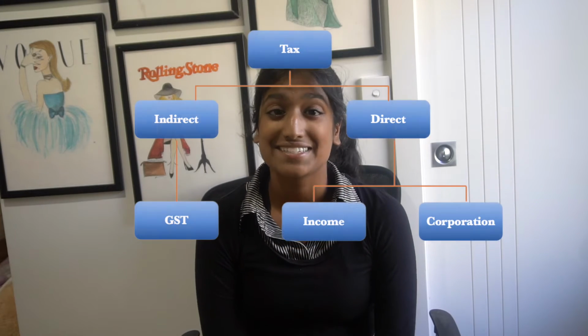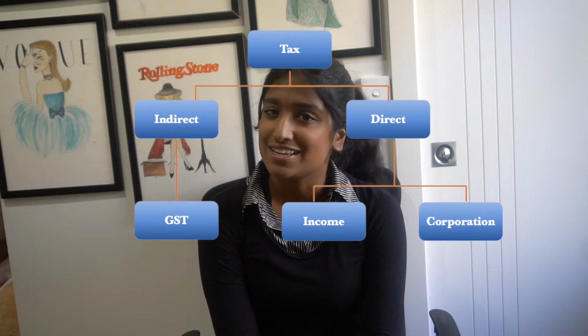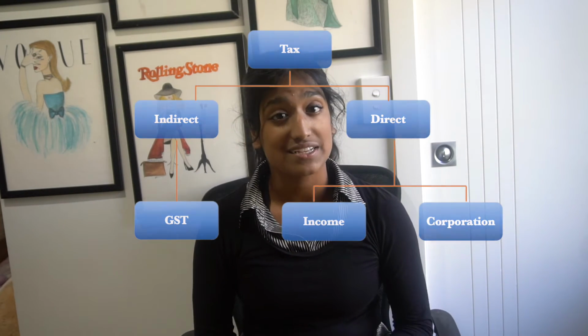Remember I said taxes are of two types, direct and indirect? Today's about direct tax. If you need a bit of clarification on those terms, please head to the previous lesson on the tax mini-series. Today is all about personal income tax. We'll look a bit at corporate tax next lesson.